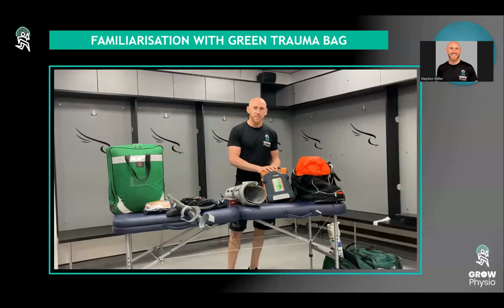These are the life-saving bits and pieces here as well. So this is your AED or your defibrillator. Really important to check that the battery life is at least half on that before you are embarking, and that should be done on a weekly basis as a bare minimum. The pads need to be in there. You need to make sure that they are sticky and that they have been maintained.